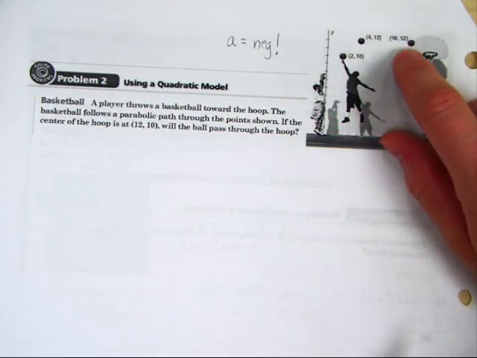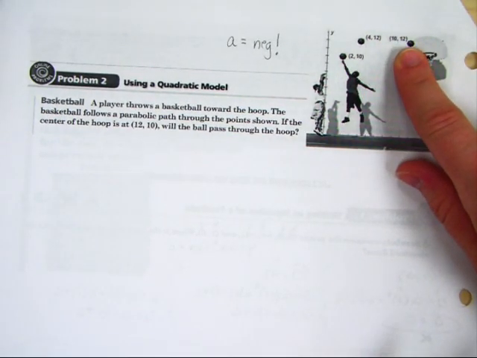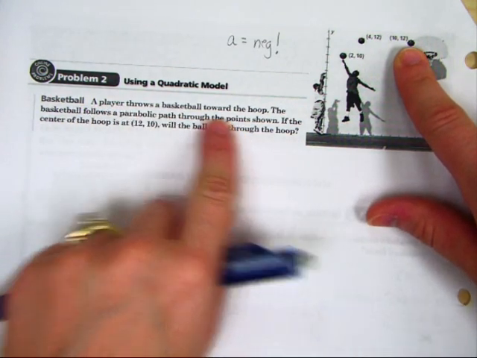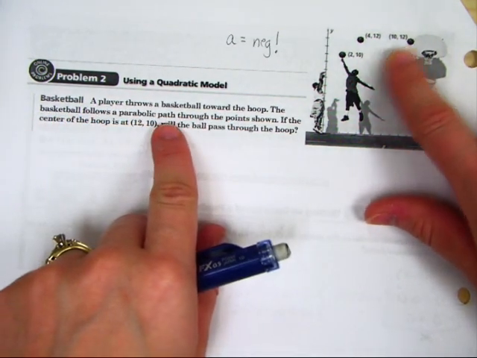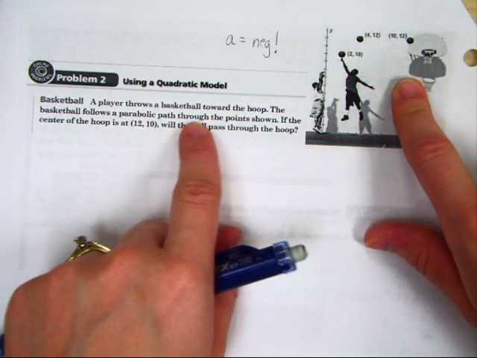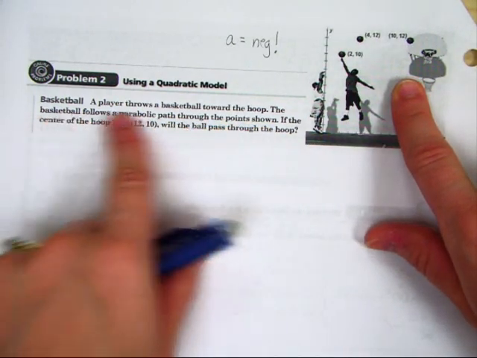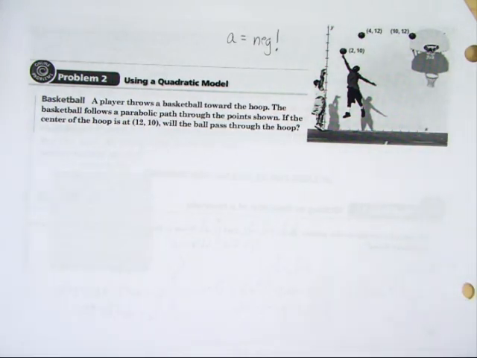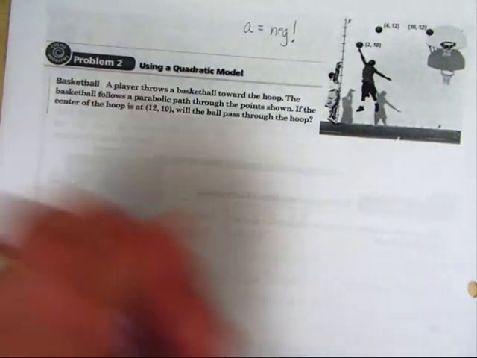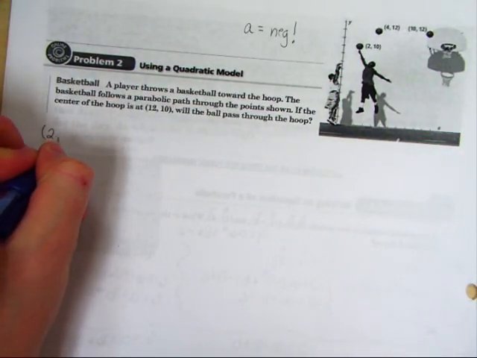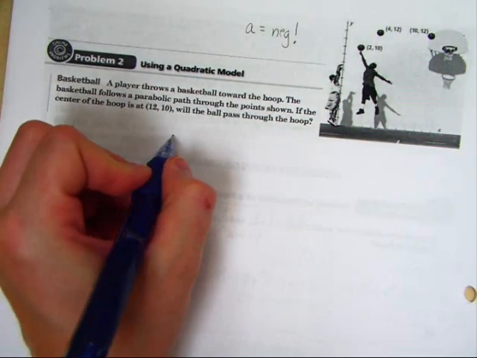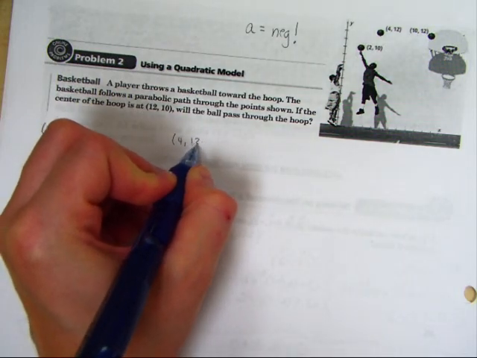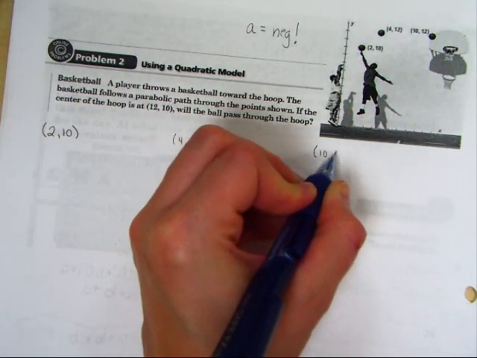All right, I've got 1, 2, 3 different points. It says a player throws a basketball towards the hoop. If the basketball follows the parabolic path, parabolic just means the parabola, through the points as shown. I'll deal with the second question here in a little bit. Let's figure out what the equation is. So I'm going to take 3 points: 2, 10. I'm going to take the next point, 4, 12. The next point, 10, 12.